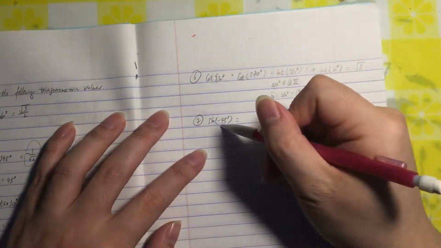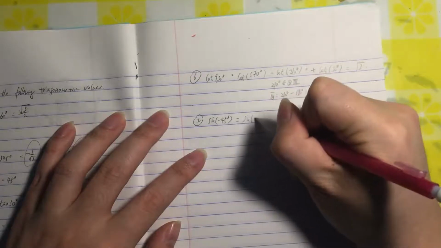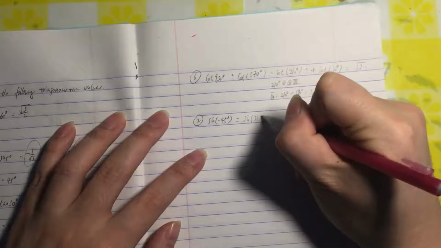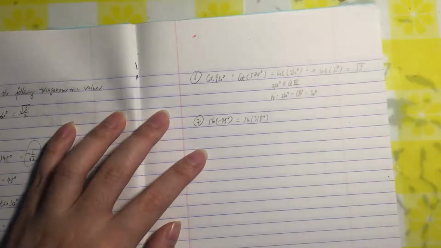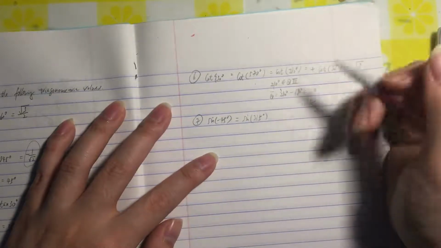If I take negative 45 plus 360, I get 315.